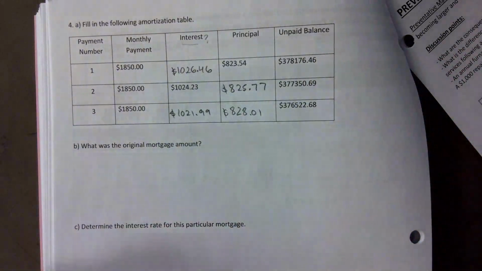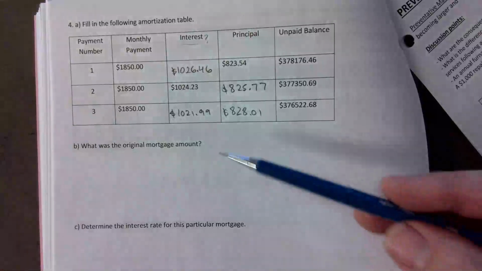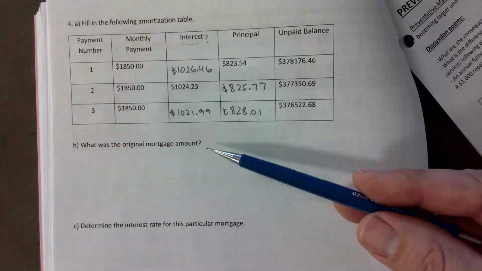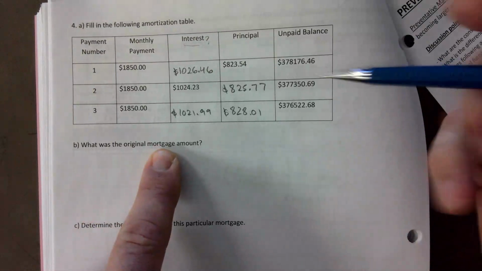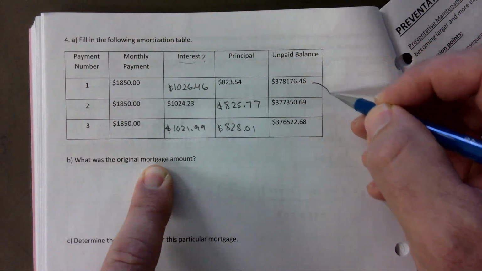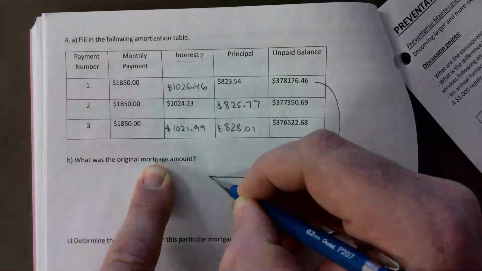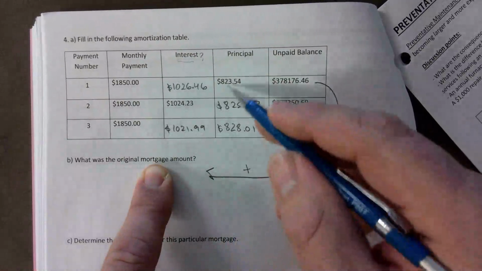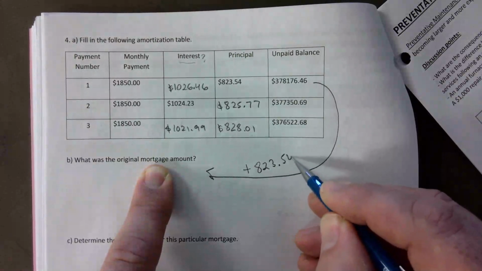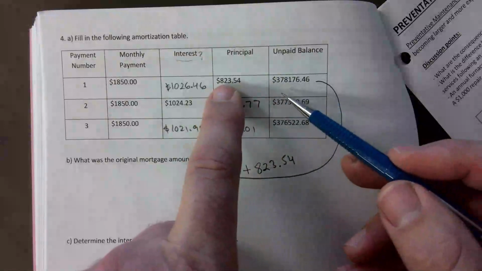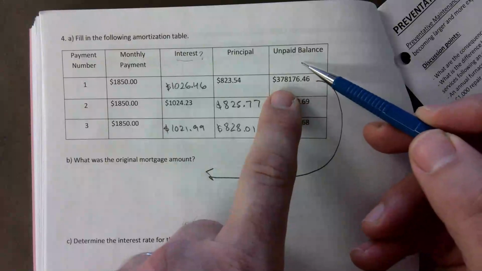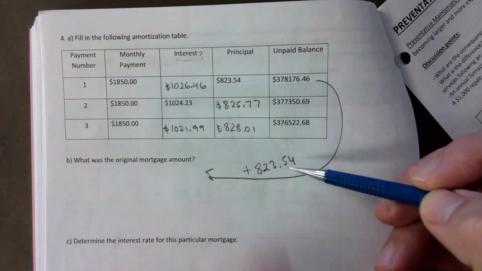Okay. The rest I don't really need you to do, but you could figure this out. If you just look at the key, it helps you. What's the original mortgage amount? I basically take this number and I add 823.54. Right? Because if you add this to this, you get back up to the original amount you were owing. Okay, that's the idea here.